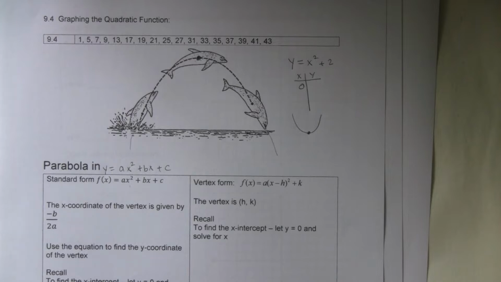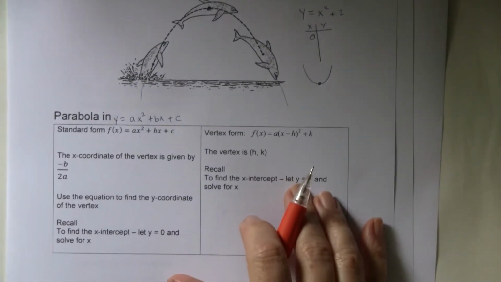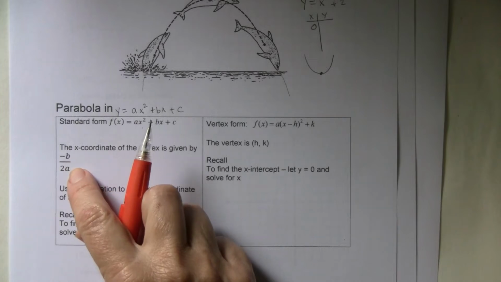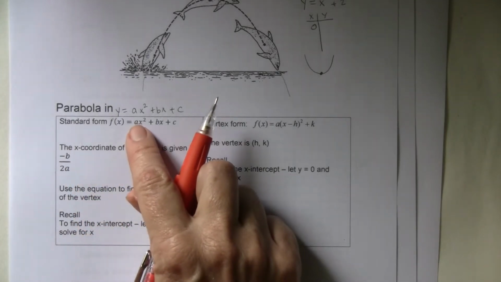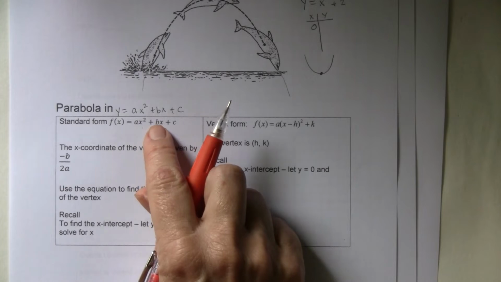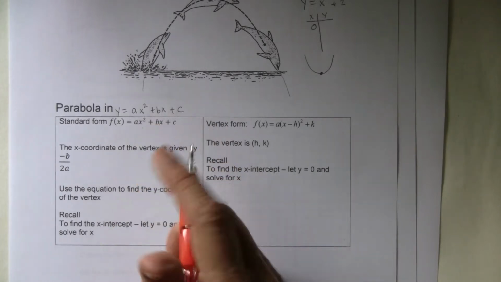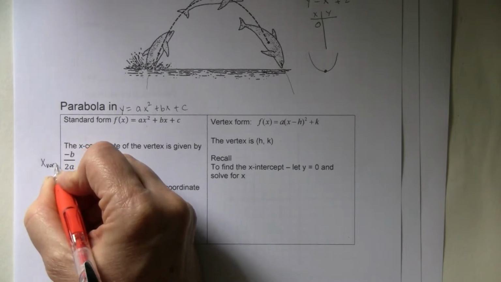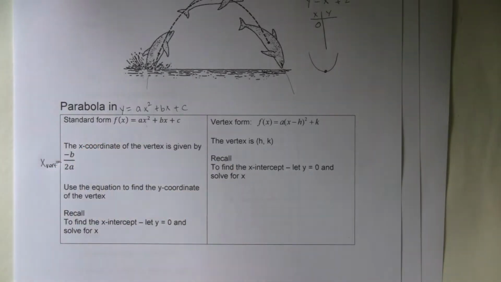And how you can find that vertex, this is the x-coordinate of the vertex, is given by negative b over 2a. And a is the coefficient of x squared, and b is the coefficient of x. And so this right here is actually the x-coordinate of the vertex, and that equals negative b over 2a.